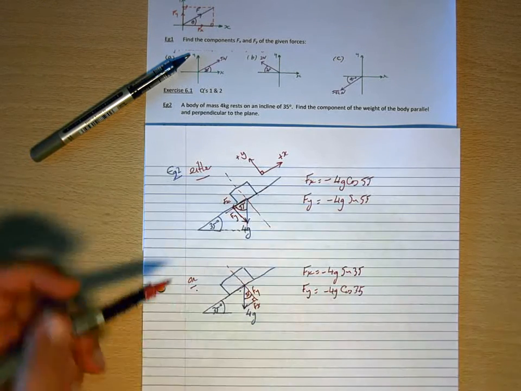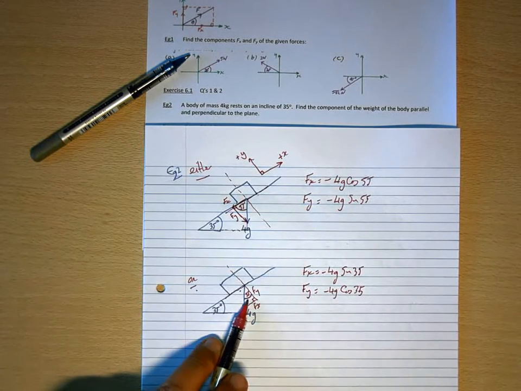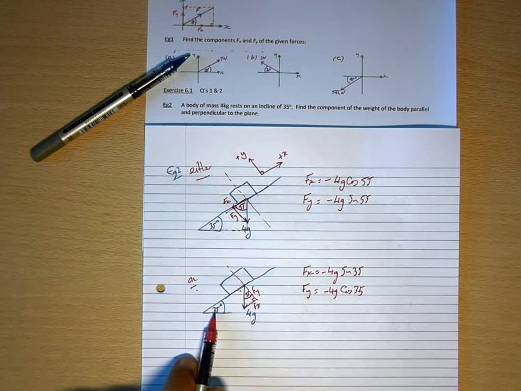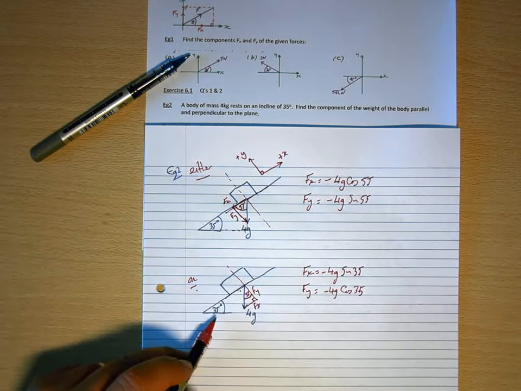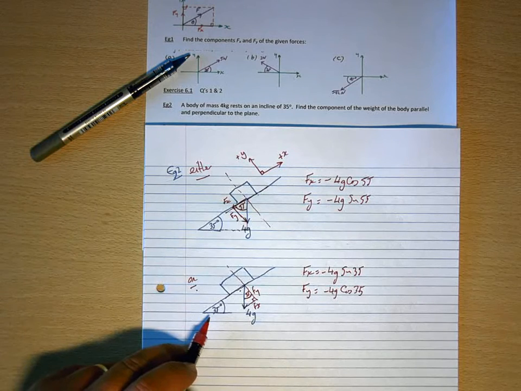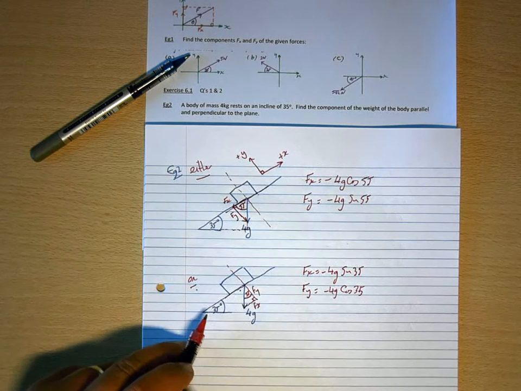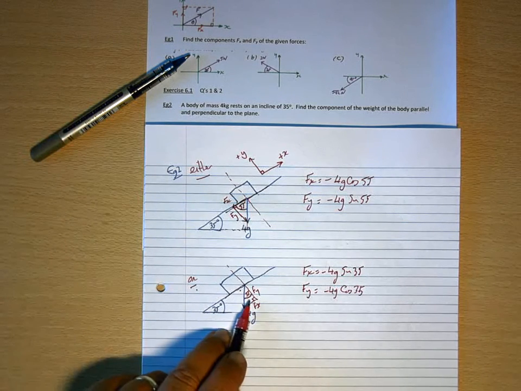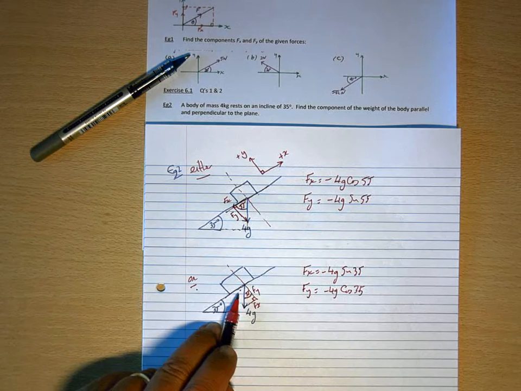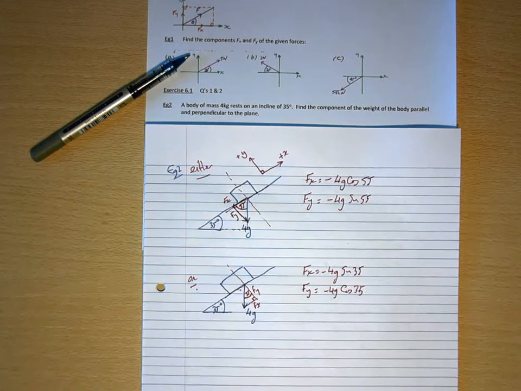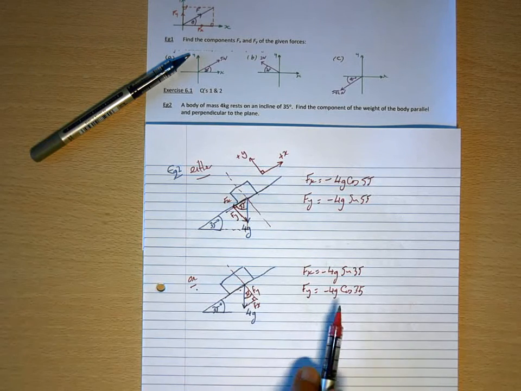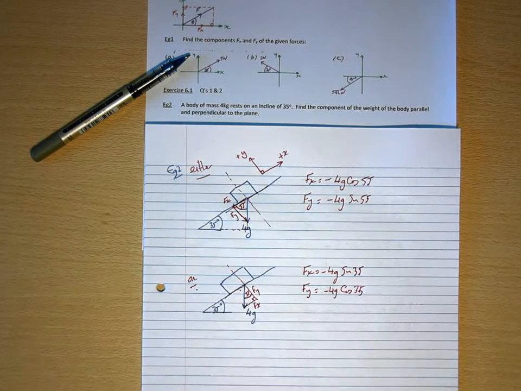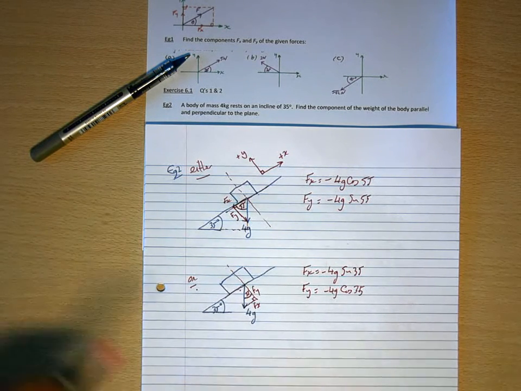Okay, so it's down to preference, but usually, because they give you that, and sometimes they'll give it to you as theta, or as a variable rather than as a fixed angle, in that case it's definitely easier to do that, because otherwise you're going to have a 90 minus theta in your calculations. Okay, so as you practice these, I would suggest you go for that alternative method.